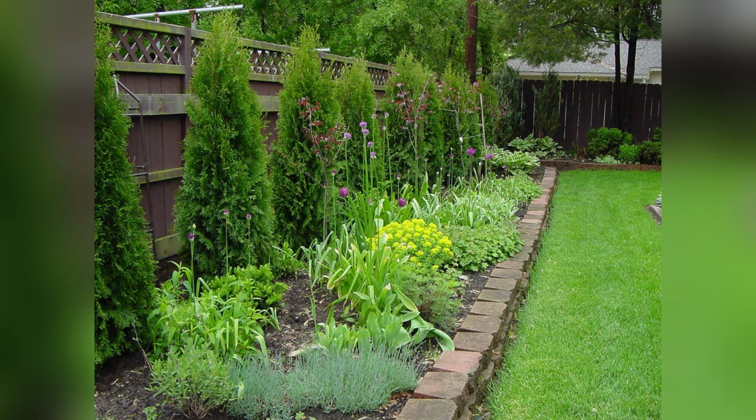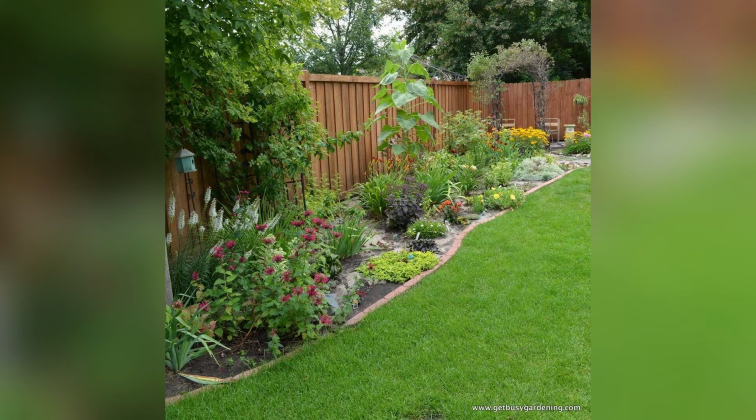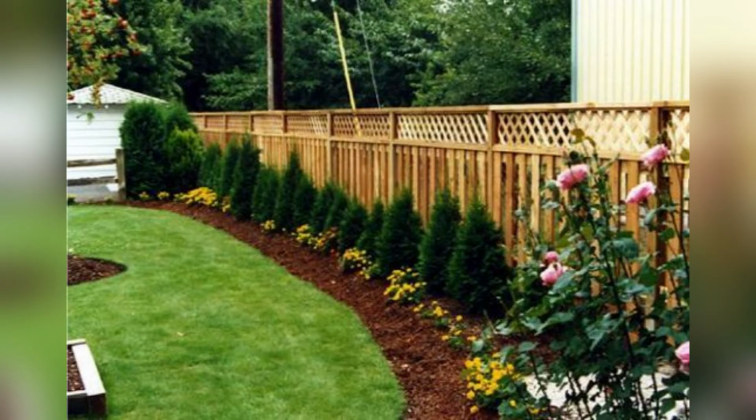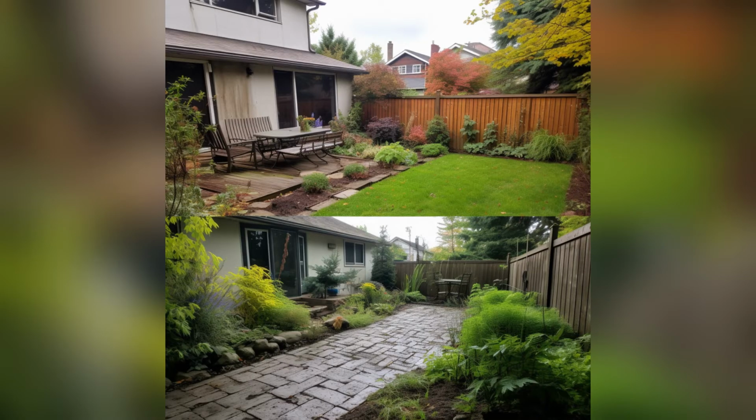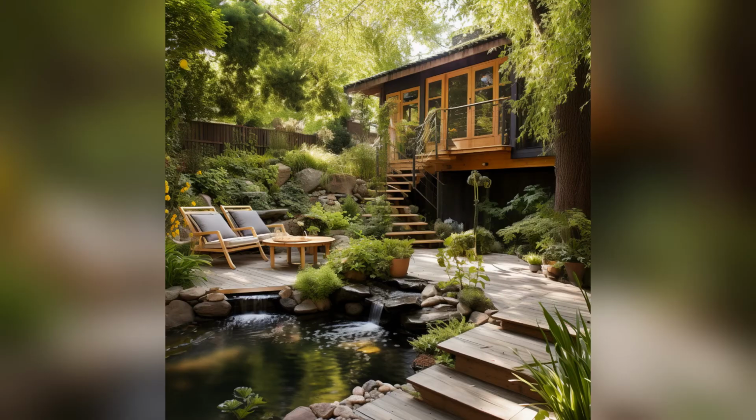Step 1. Dreaming up your vision. Close your eyes and envision your dream landscape. What colors, shapes, and themes come to mind? Step into the realm of imagination, where your outdoor space becomes a reflection of your desires. This step is all about letting your creativity flow freely, setting the tone for the story your landscape will tell.